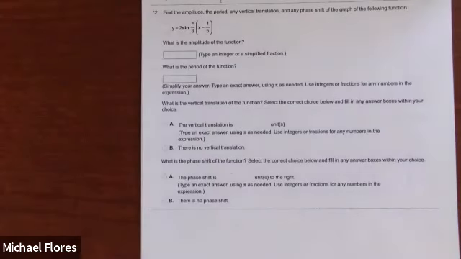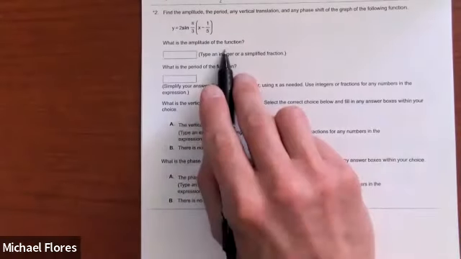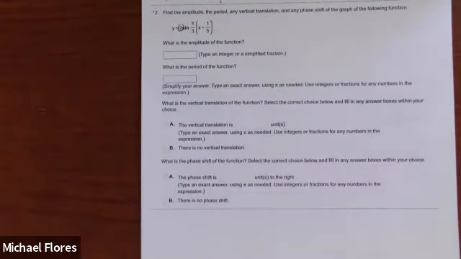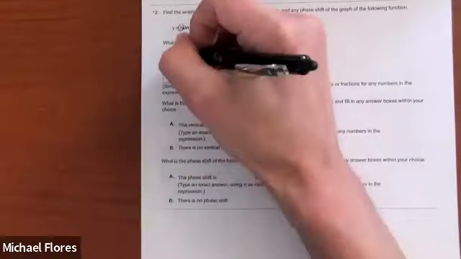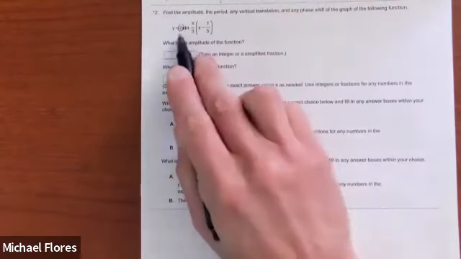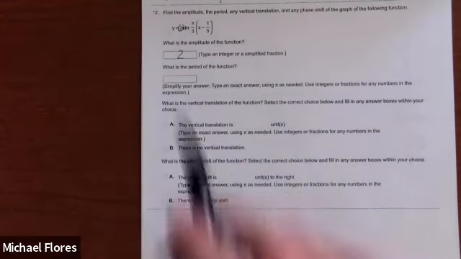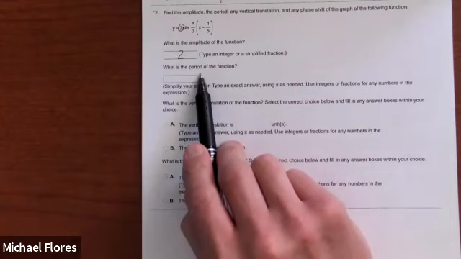Example 2, find the amplitude of the function. Amplitude is going to be that number in front of your trig value. Remember, it will always be positive. You take the absolute value of the number in front of your trig function. So 2.